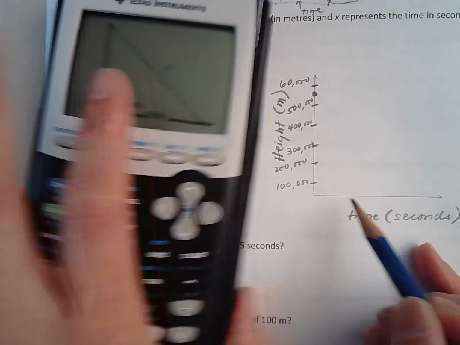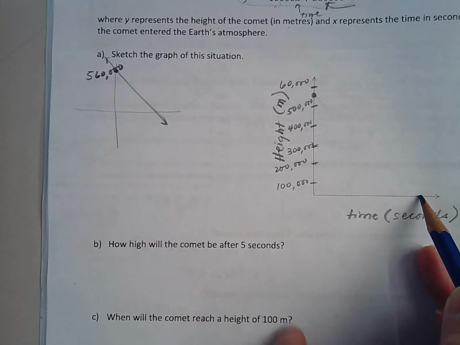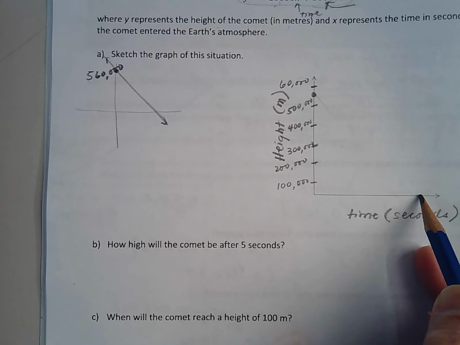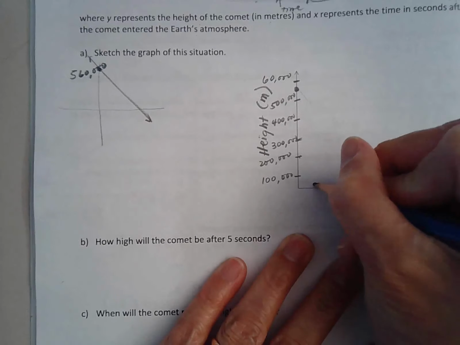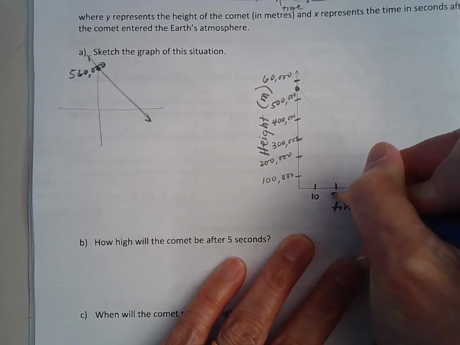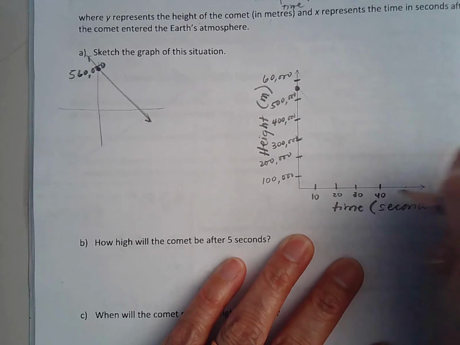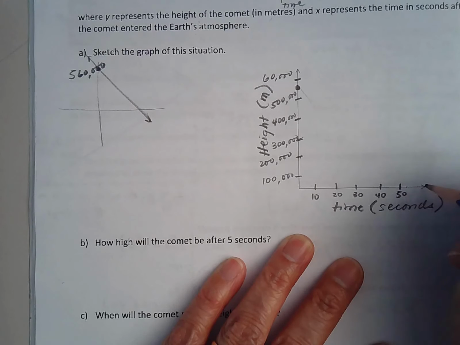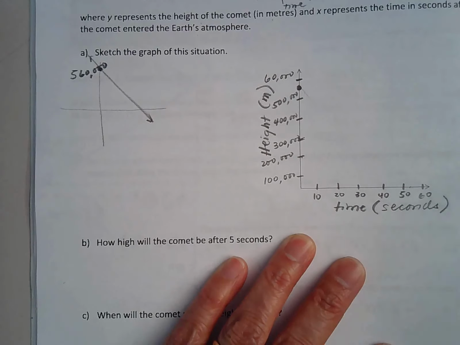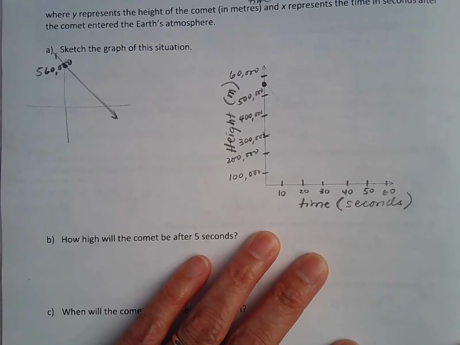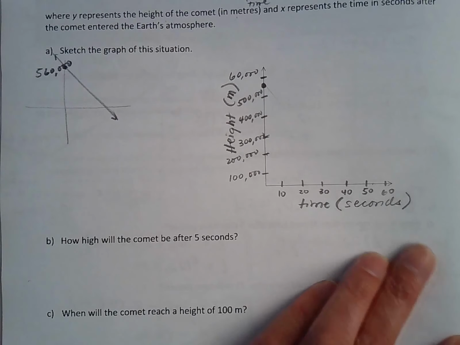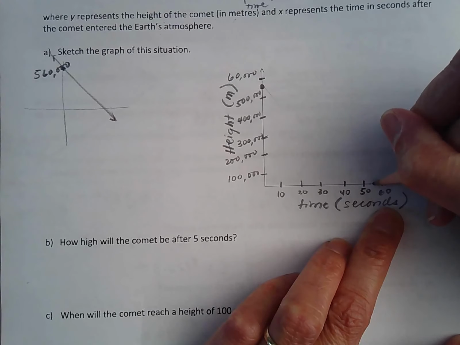Okay, I need to go 56 over here. What do you think is a good scale? They go by 10. Yes, that's absolutely right. So this is 10, 20, 30, 40, 50, 60. So where's 56? 56 is somewhere right there.